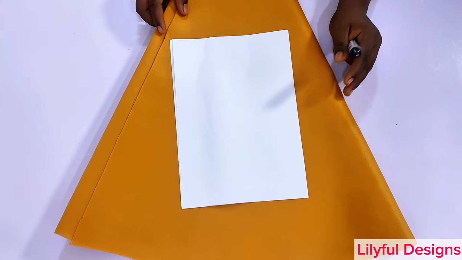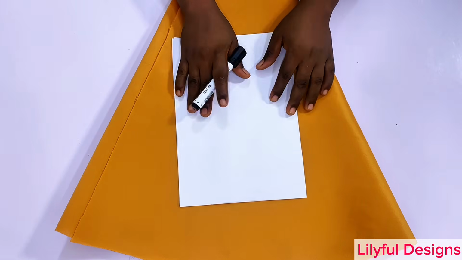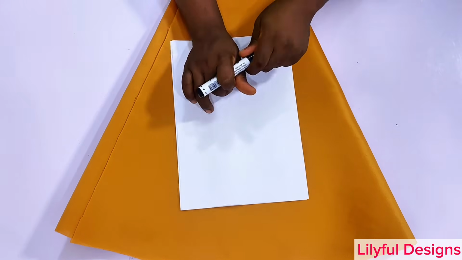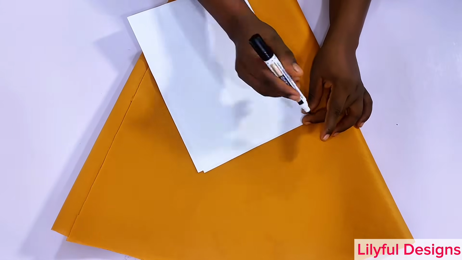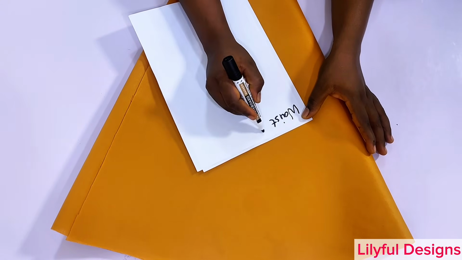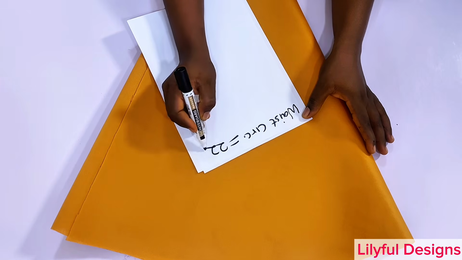So we'll be starting off with a calculation. This calculation is very important because with this you'll be able to get it without having any fabric remaining. Depending on the number of pleats you want, you'll also be getting it accurately.